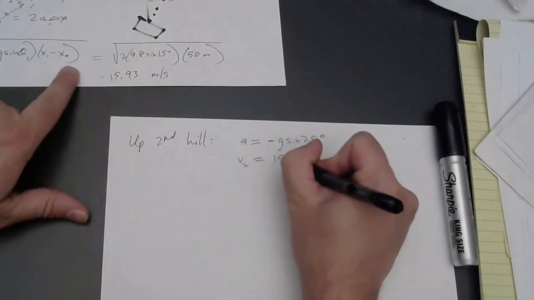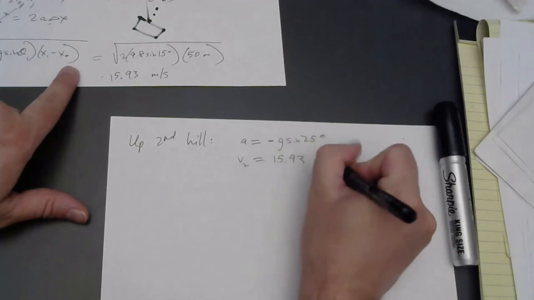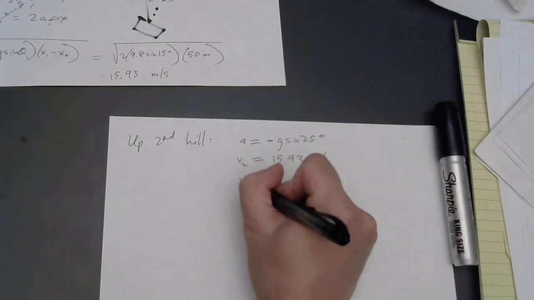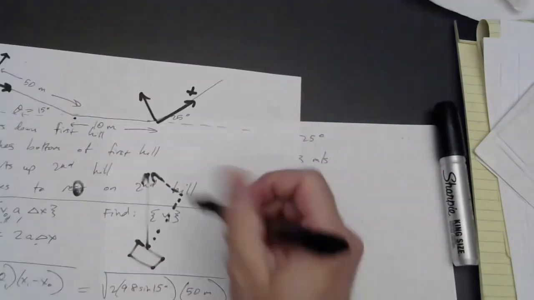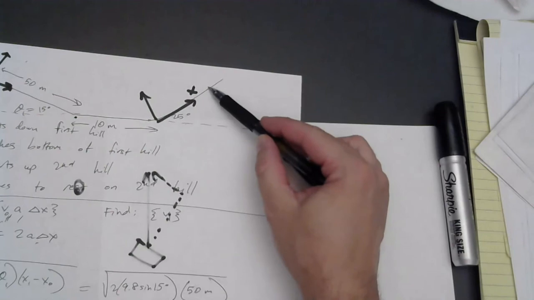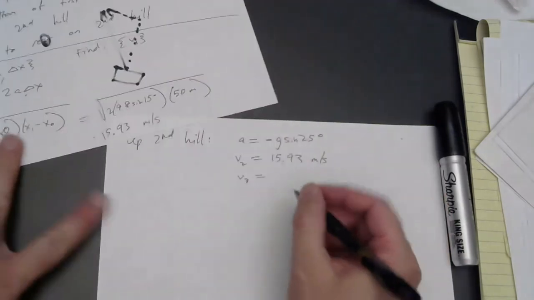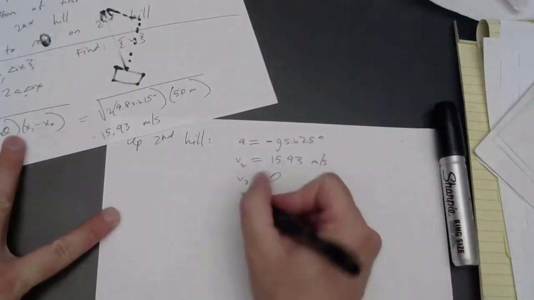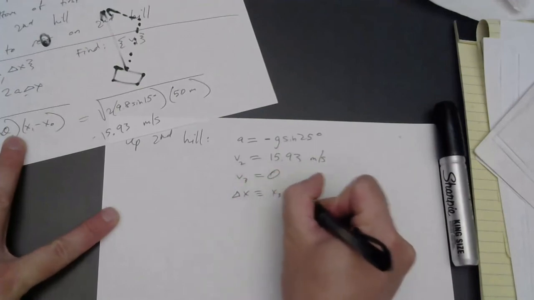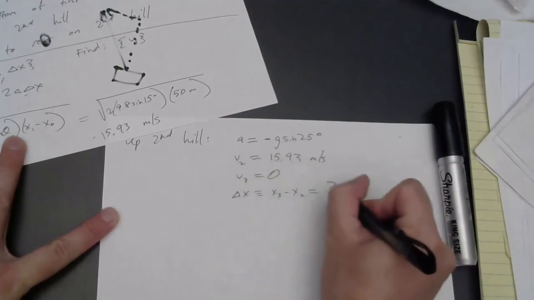There shouldn't be any reason why that speed has changed during the horizontal stretch. And we know that the velocity, because we're trying to find how far up the hill she goes, right? Well, when she comes to rest before sliding back down, her speed is 0. And delta x, well, that means x3 minus x2. That's what we're trying to find.